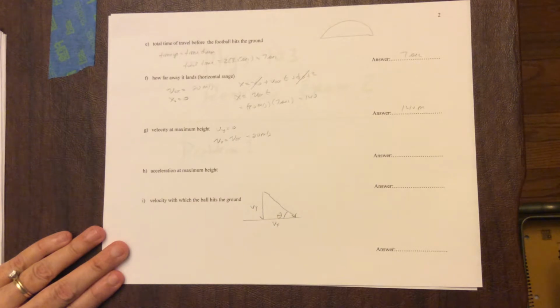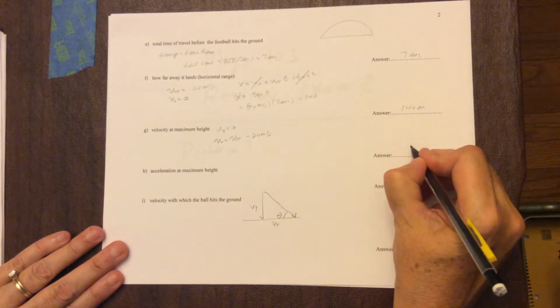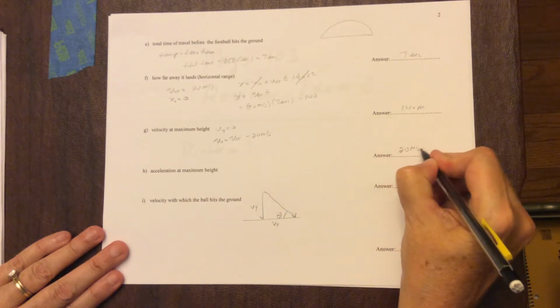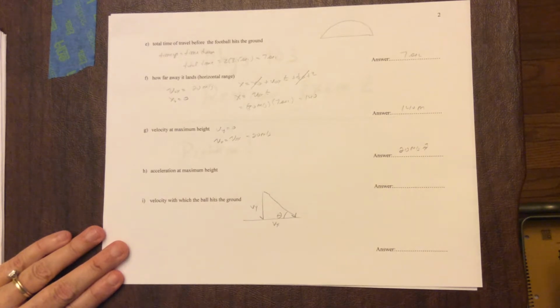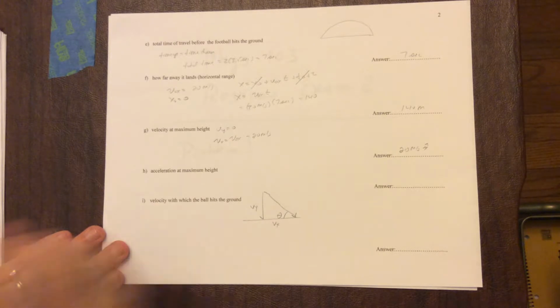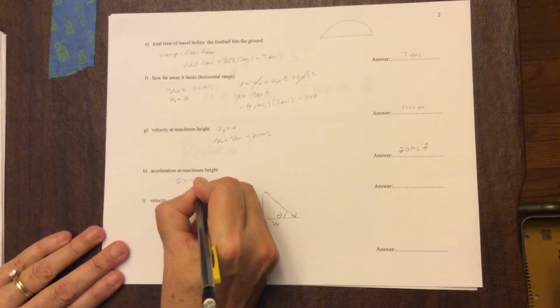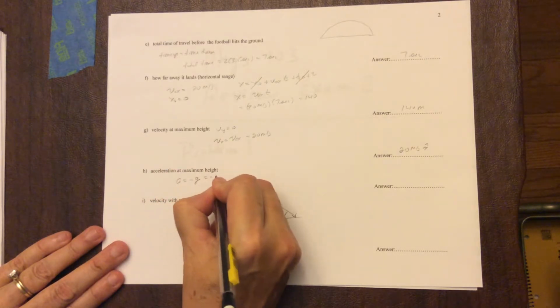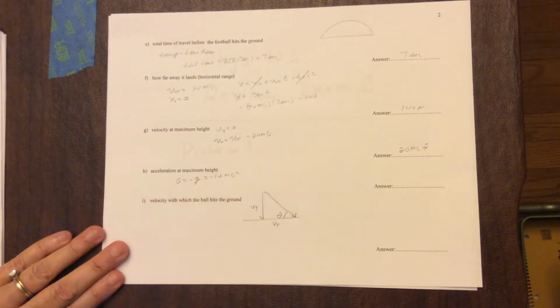So the answer is 20 meters per second in the x direction. Now, acceleration at maximum height. There's no acceleration in the x direction, so the acceleration is just minus gravity, which is minus 10 meters per second squared.